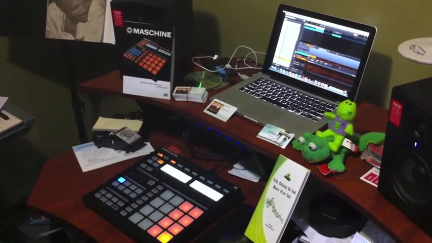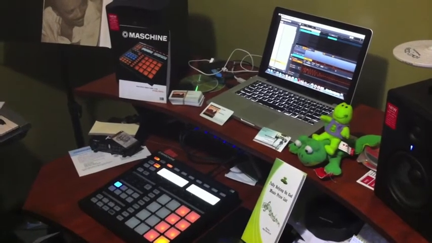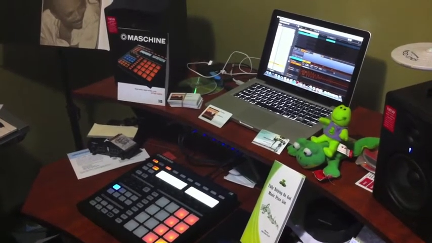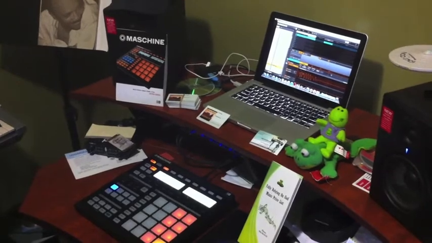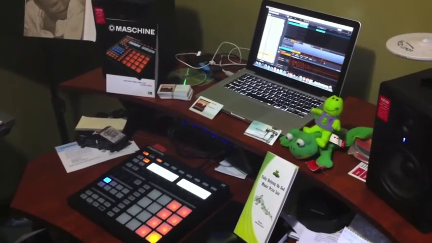What you do is you layer the sounds, and then you take that layered sound and keep it for yourself as one of your own private stock sounds. And I'm going to show you how easy it is to do on the machine.